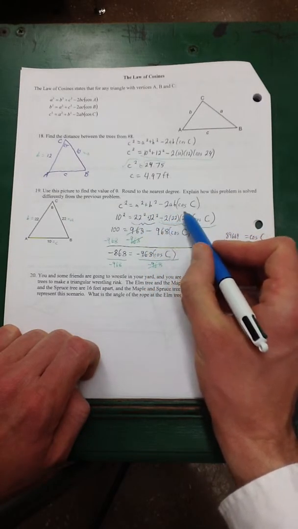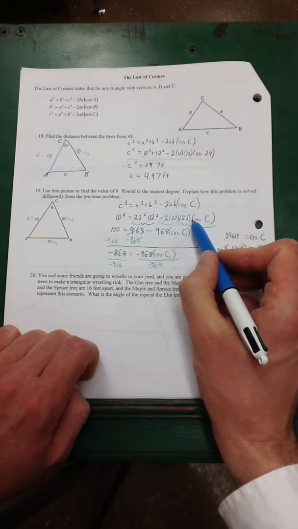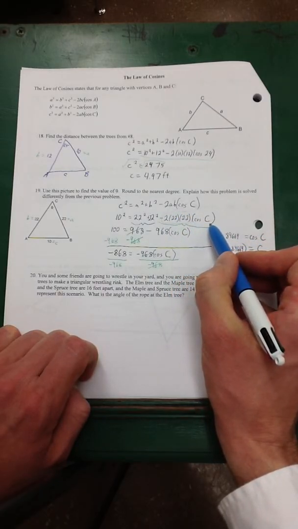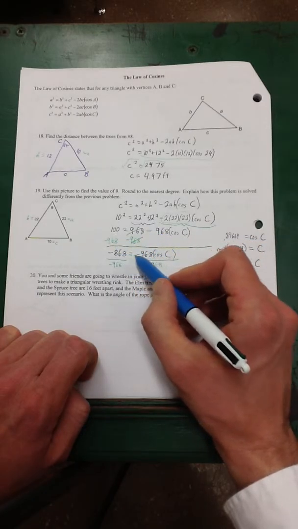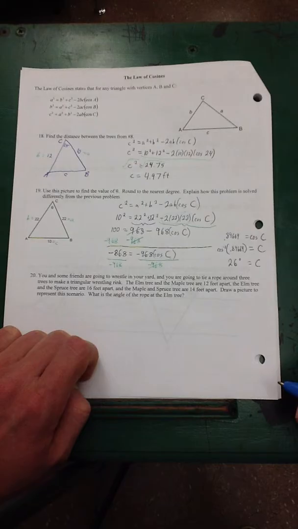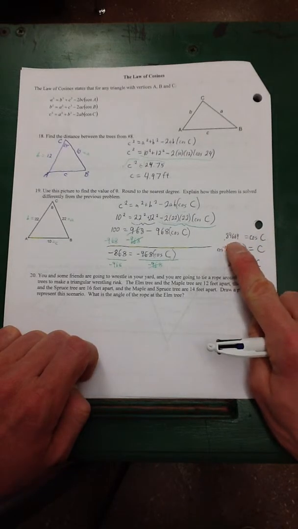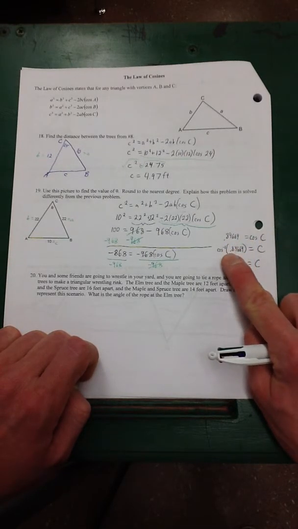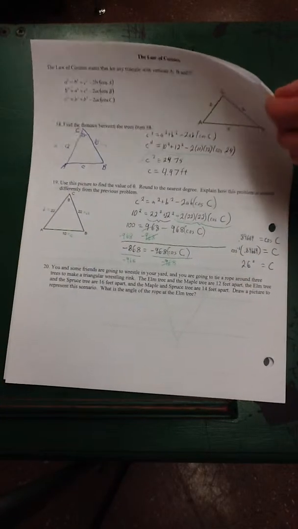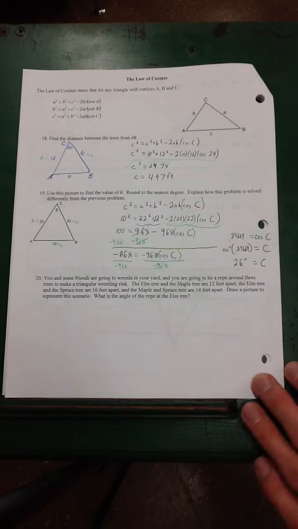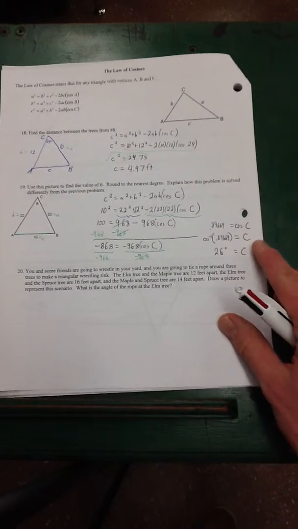We figured out what this part was, and we realized that it's attached to the cosine of C, so we put that. Subtract, divide. We ended up with this part, and we do the inverse cosine. Okay, let's do the next one.